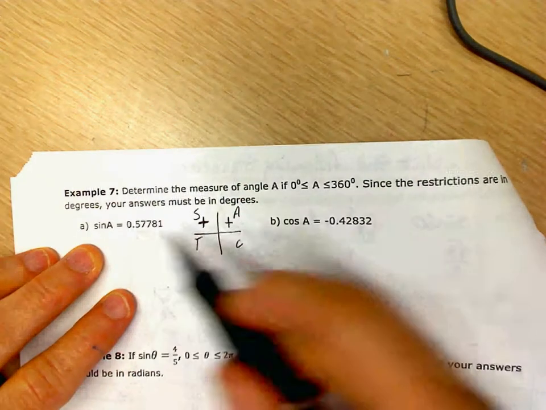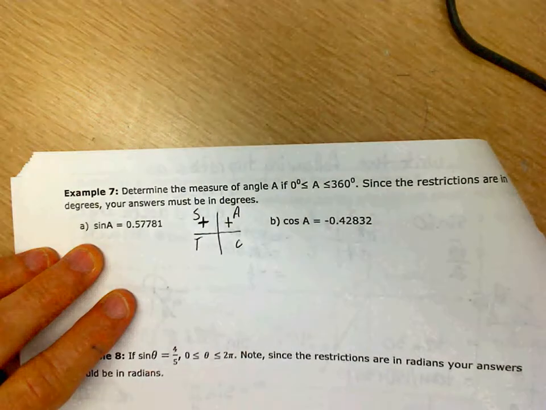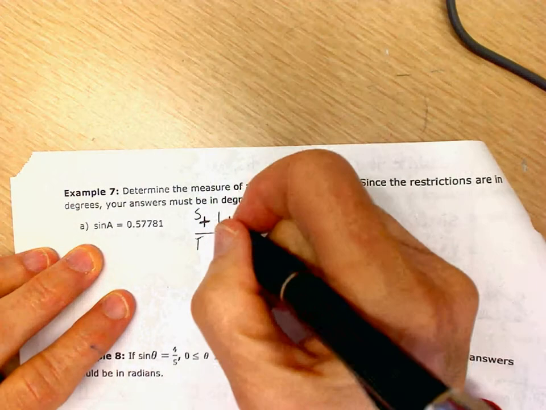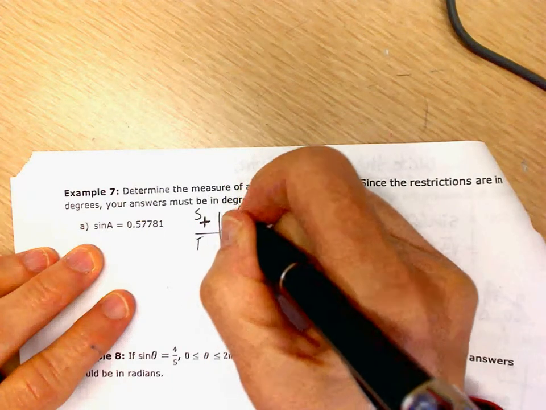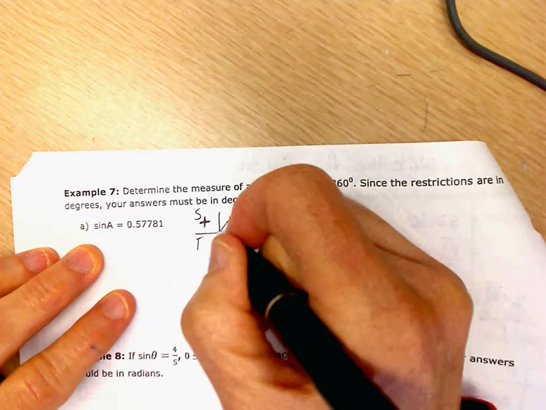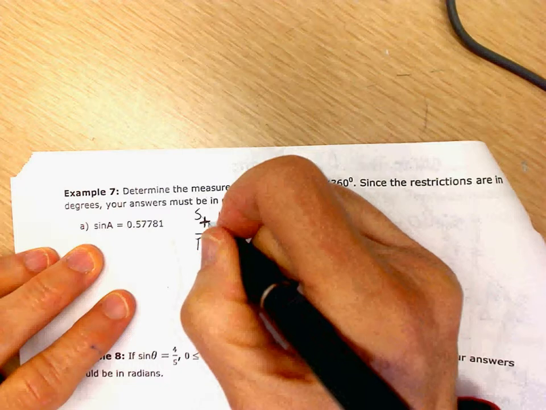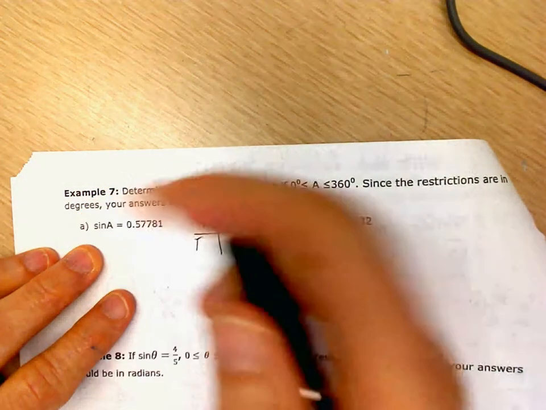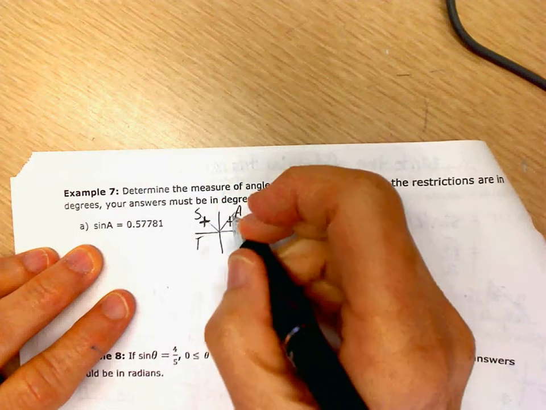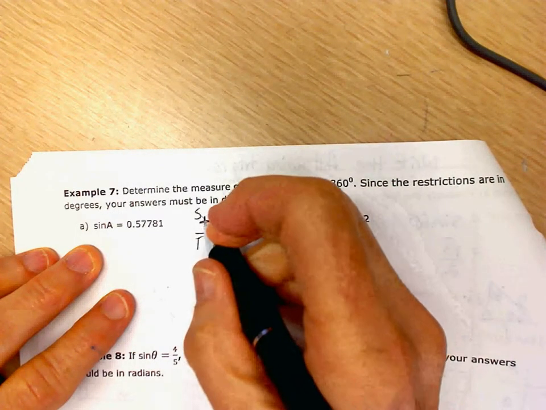Can you see that angle A could be two answers? It could either be an angle with the terminal arm in this quadrant, or an angle with the terminal arm in that quadrant. So you're going to have two answers because sine is positive here and here.